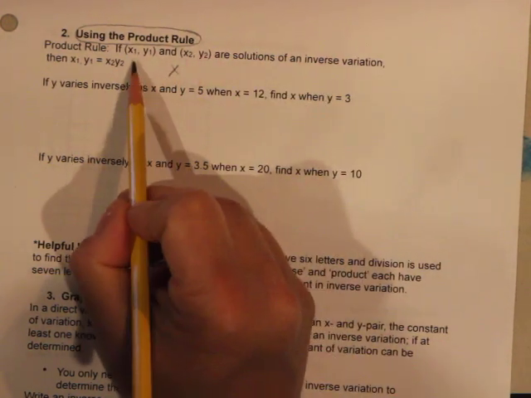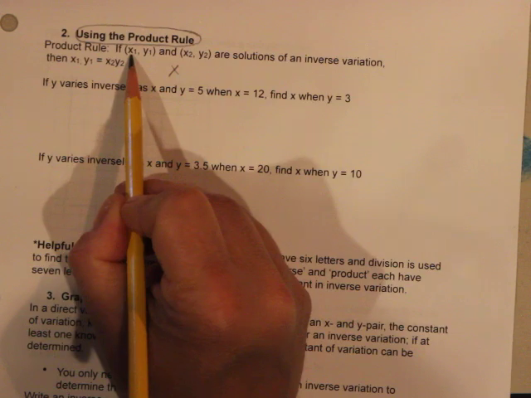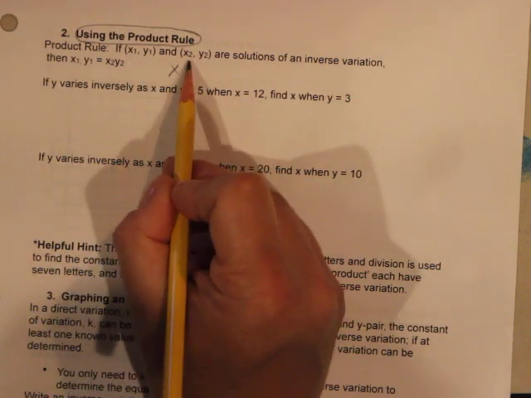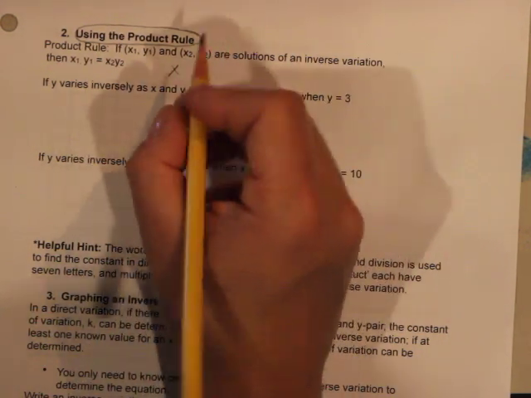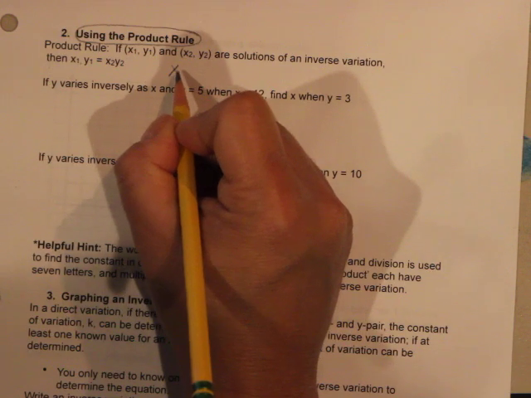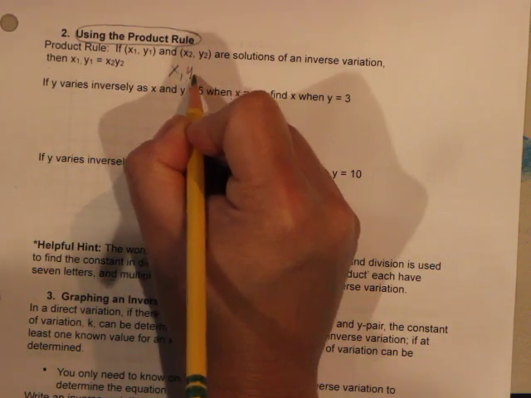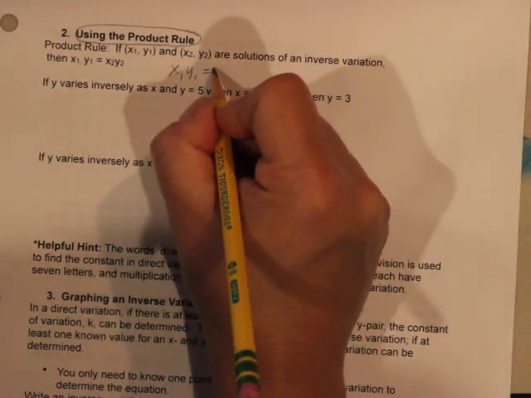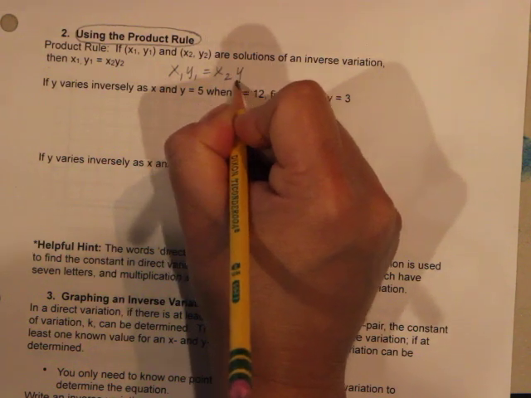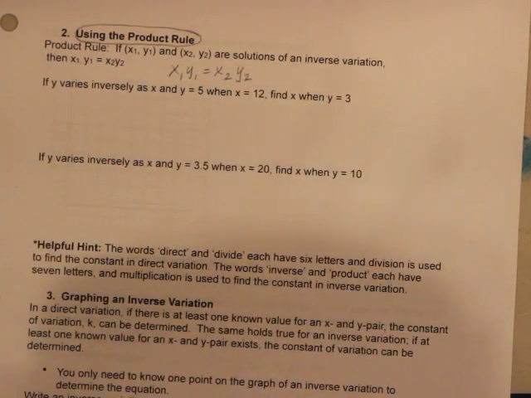So where you have two values, an x value and a y value, and you've got another set of values, one for x and one for y, if they're inversely related, then x1 times y1 will be equal to x2 times y2. And that's because in an inverse variation, the constant has to stay the same. Remember that, guys, from this?